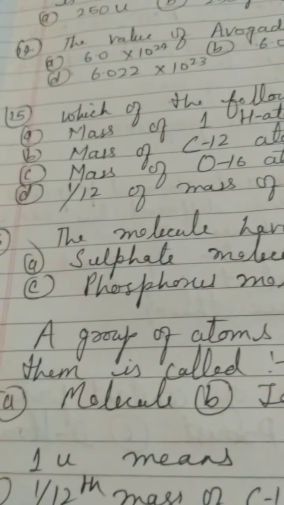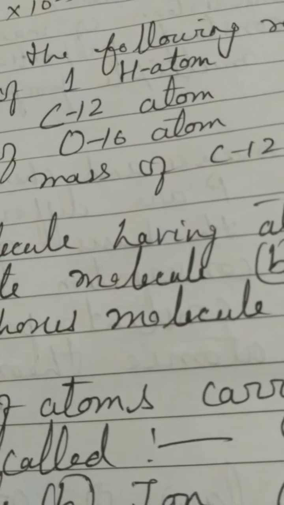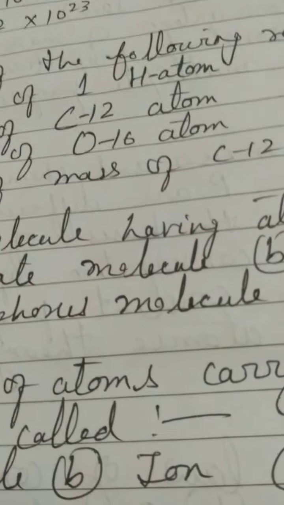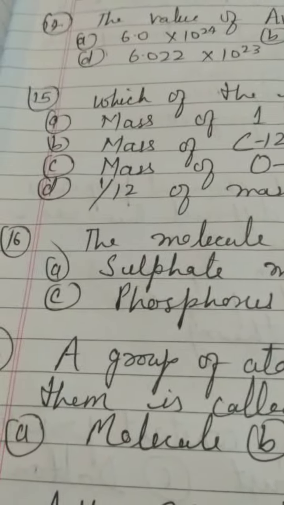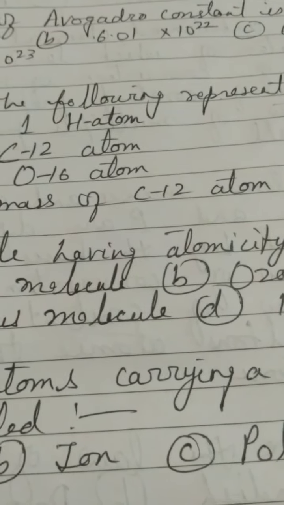And then in option C, mass of an O-16 atom. If I am writing C-12, then 12 is directly the atomic mass, and 16 is the atomic mass of oxygen. So no need to get confused. Whereas in option D, 1/12 of the mass of carbon-12. 1/12 of the mass of carbon-12 means one unified mass. You will never get confused with this option.